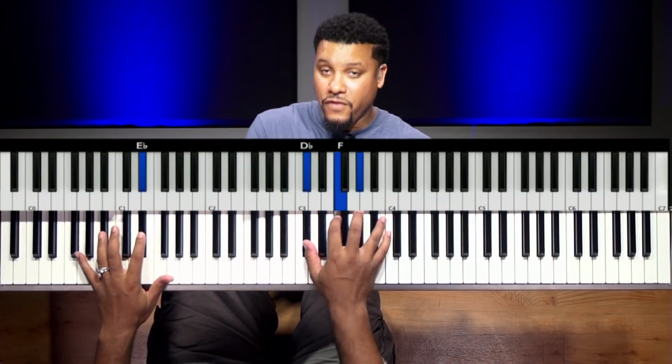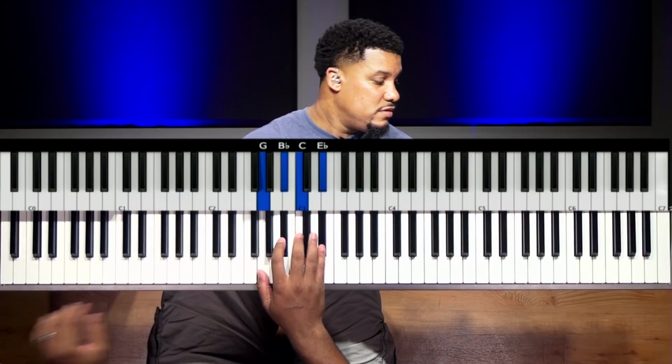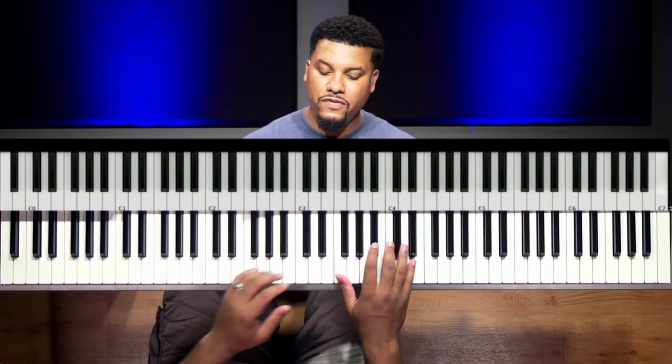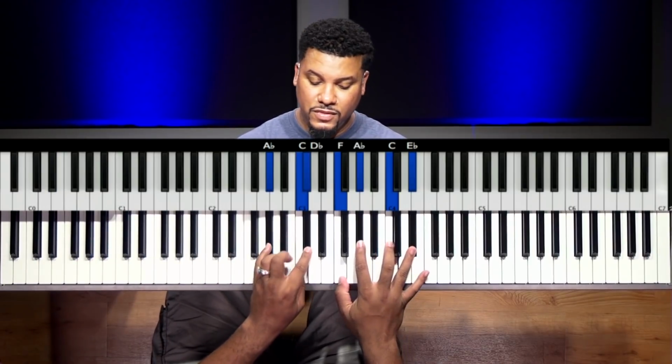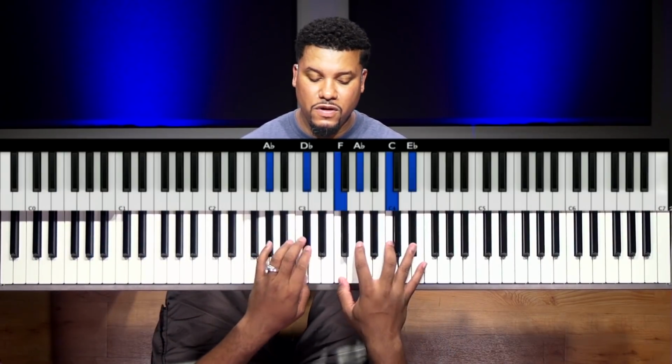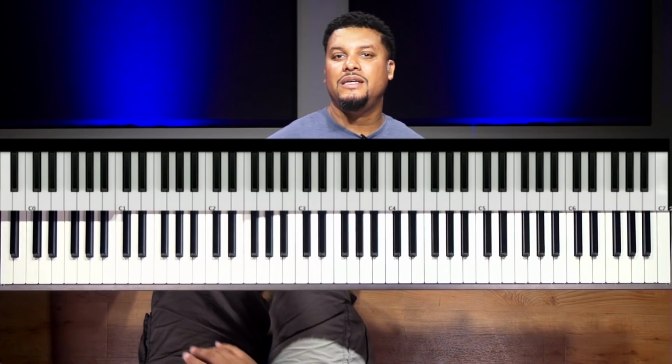Here it is right here, 5 to the 1, okay? And you can voice this a lot of different ways. This is just more of a 2-hand chord voicing approach. I'm not gonna get too deep off into theory.